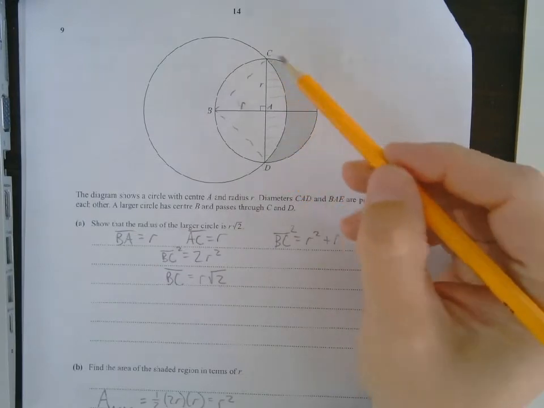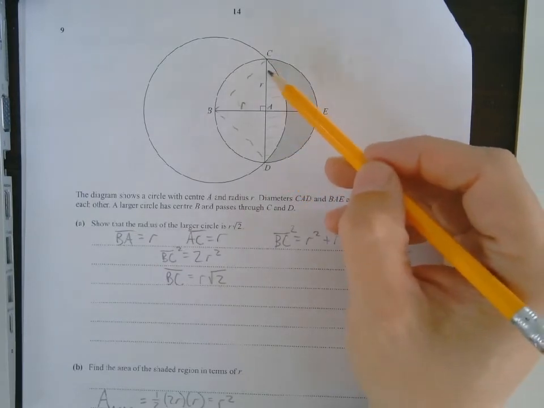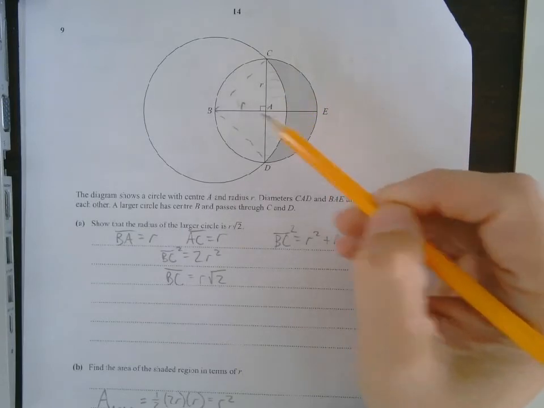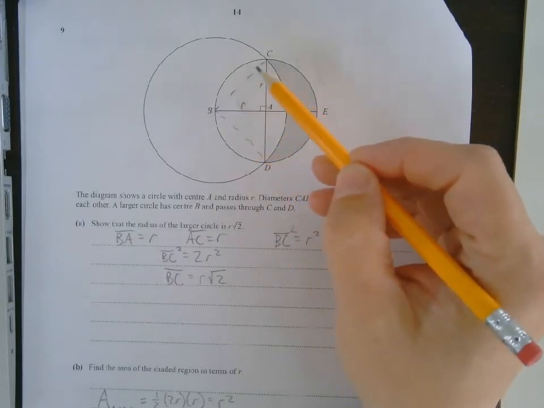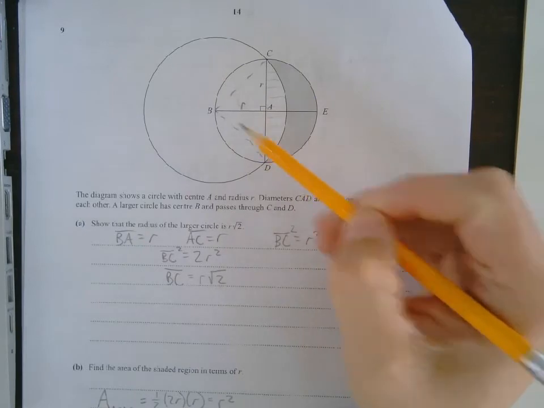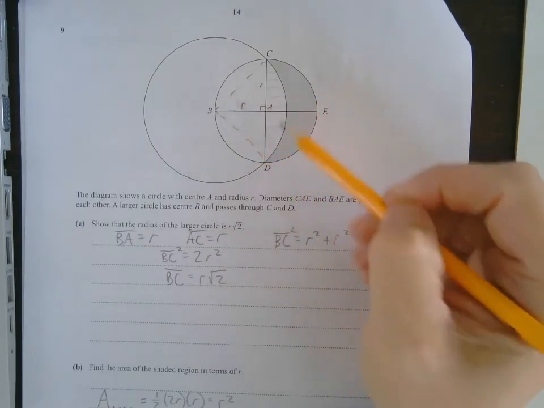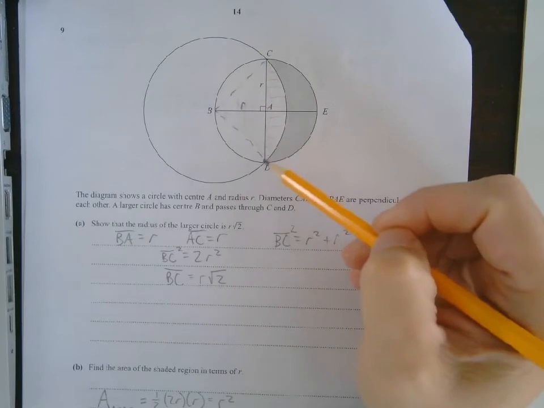CAD part. Okay, to find this part, what we need to do is find the area of this whole sector right here, and then take out this triangle.